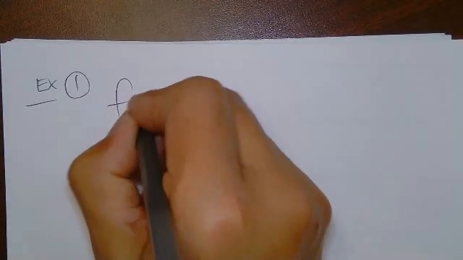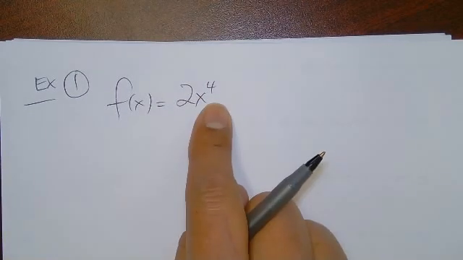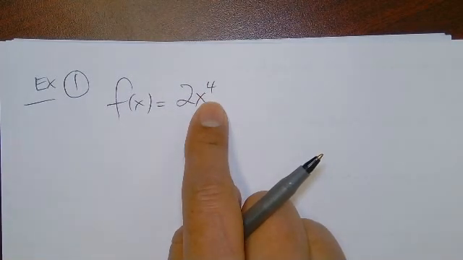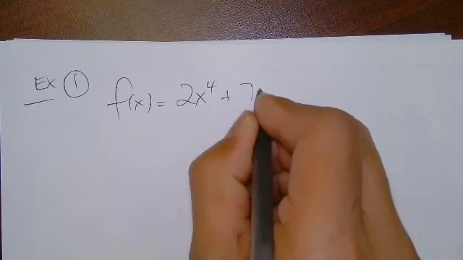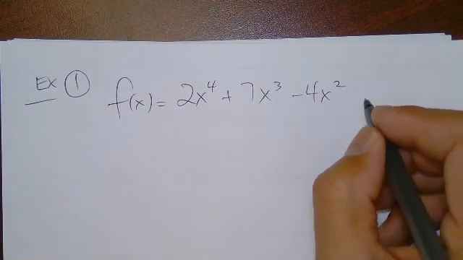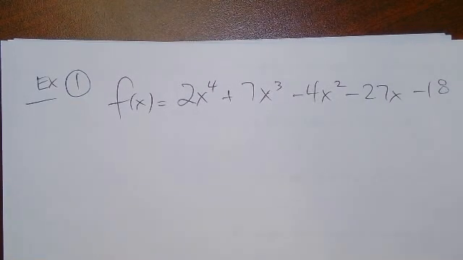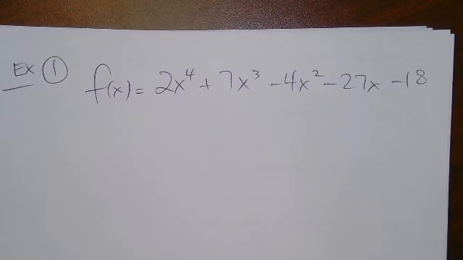Okay, here it goes. So here's an example, number 1. Go ahead and write this function f of x. Here's this polynomial, 2x to the 4. What does 2x to the 4 mean, guys? That means how many possible parentheses are you going to have? 4, yeah, yesterday was 3. Plus 7x cubed minus 4x squared minus 27x minus 18.